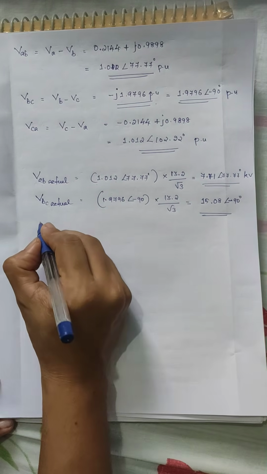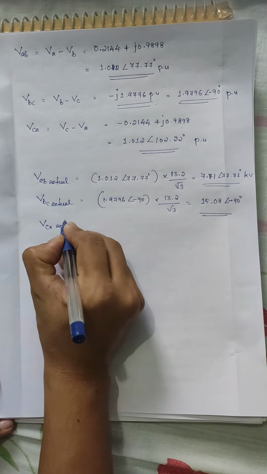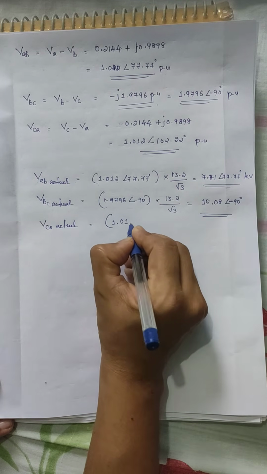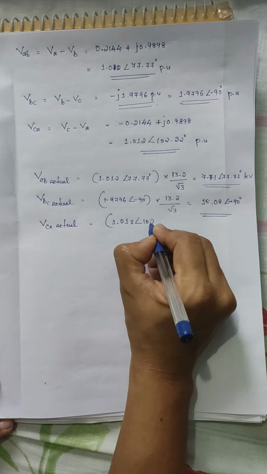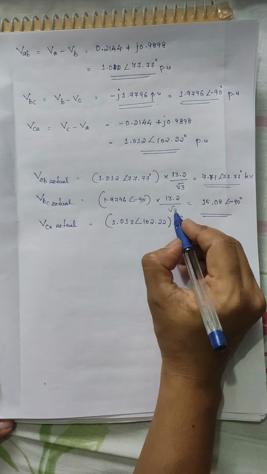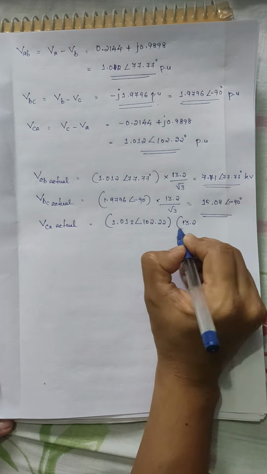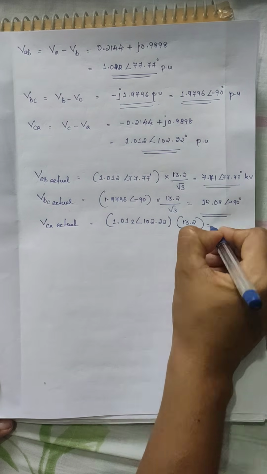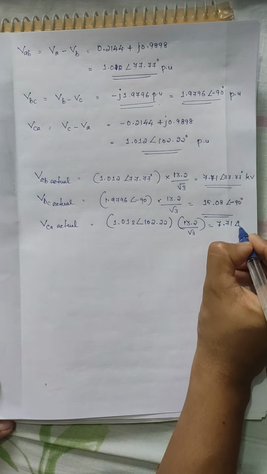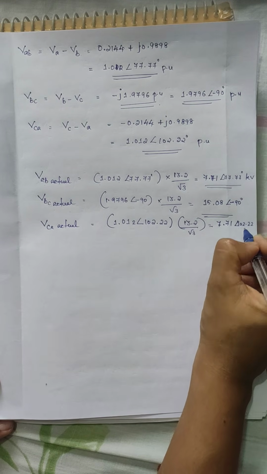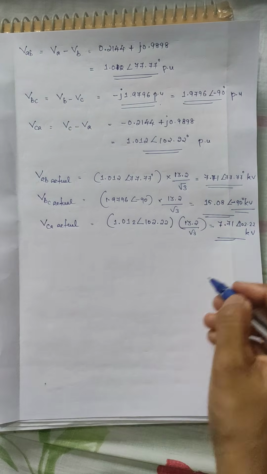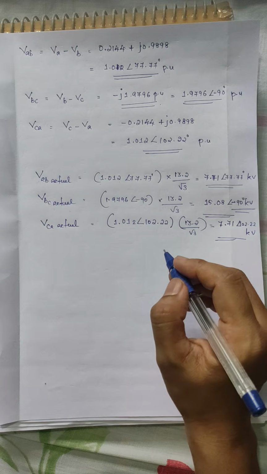And VCA actual will be equal to 1.012 angle 102.22 into 13.2 by root 3, and this will be equal to 7.71 angle 102.22 kV. So this is also in kV. So this is how unsymmetrical fault analysis is done.